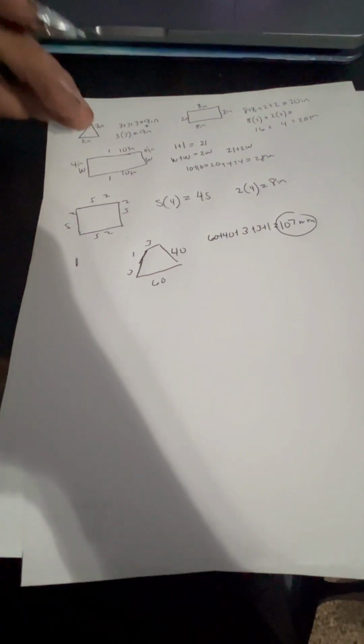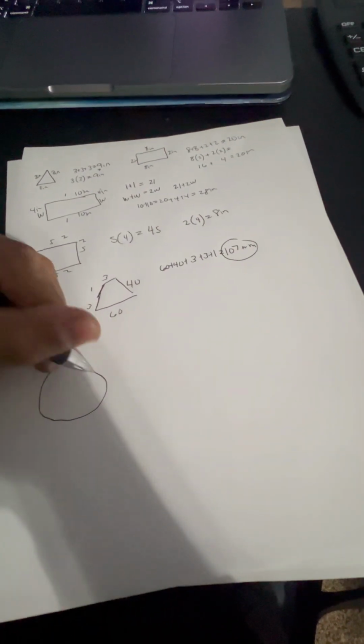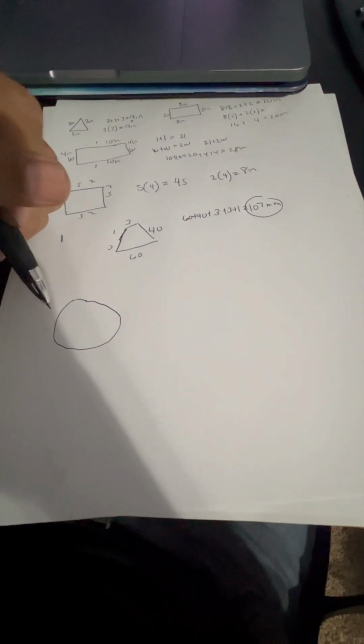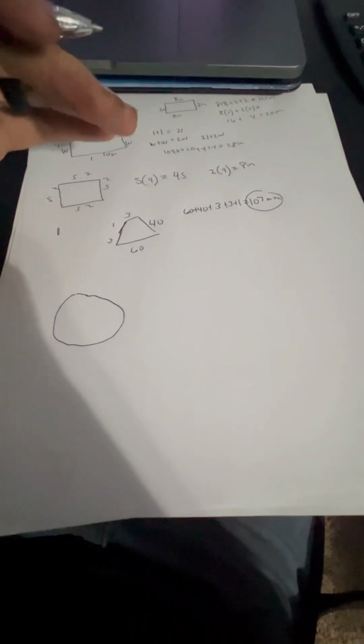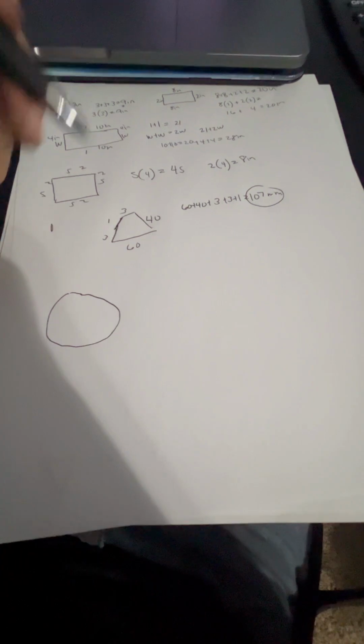So the circumference is also known as the perimeter of a circle. The reason why we don't just call it perimeter is because it's a curved geometrical shape. It's not like the other ones. So the circle has no sides, so we can't use the same formula that we would use for a triangle, a square, or rectangle to get the perimeter. So it's done a little different, and the perimeter for a circle would be called a circumference.